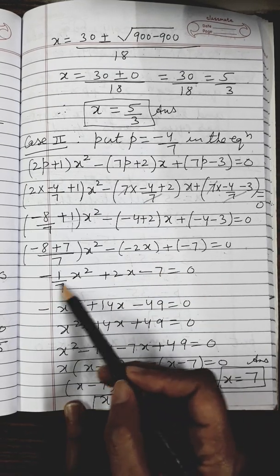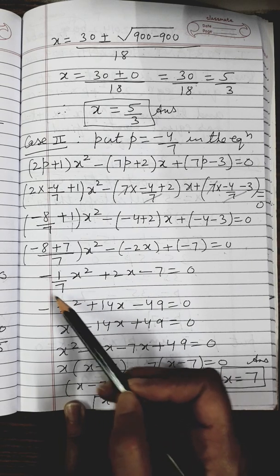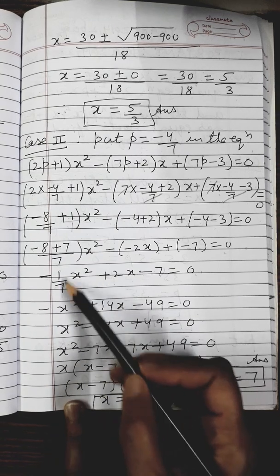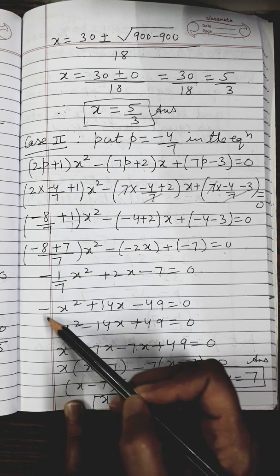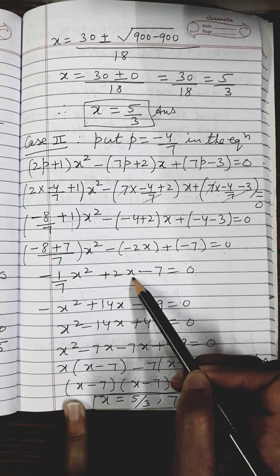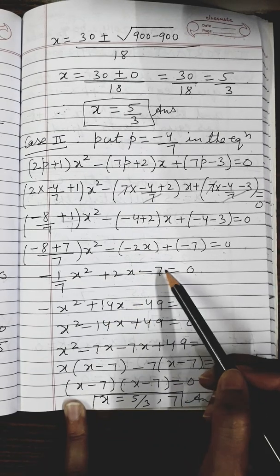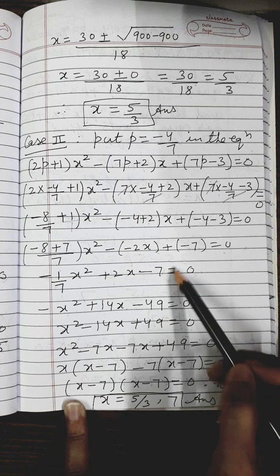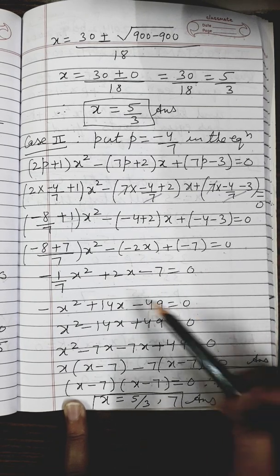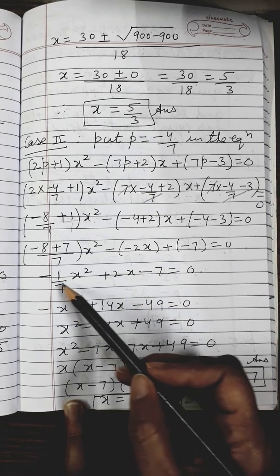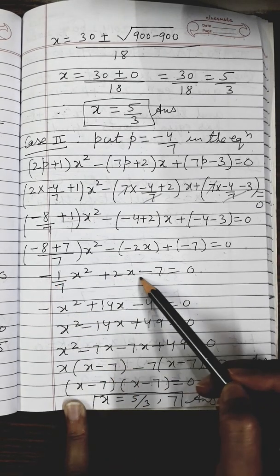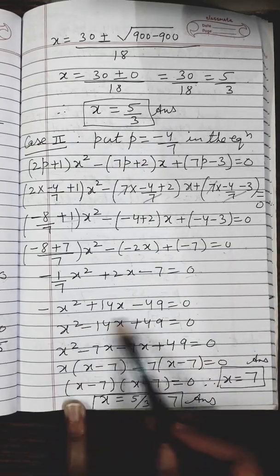Now in this equation, if I want to remove the denominator of x square, I will multiply each and every term by 7. So multiply by 7, 7 gets cancelled. What you will get here? Minus x square. If you multiply this by 7 also, 2x into 7 gives you 14x. Multiply by 7, 7 into 7, 49. Multiply by 7, 0 into 7 gives you 0. This multiplication by 7 I have done just to remove the denominator. So if I want to remove the denominator, I will have to multiply each and every term by 7. So that is what I have done here.